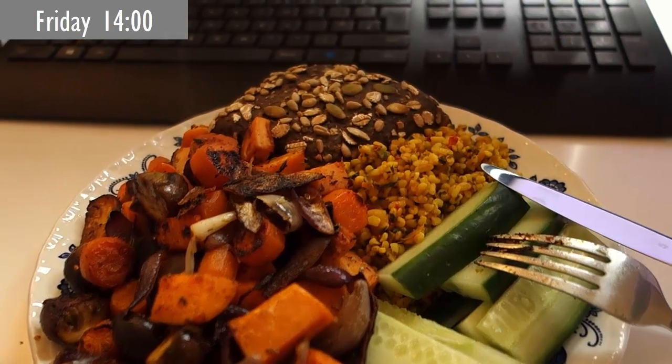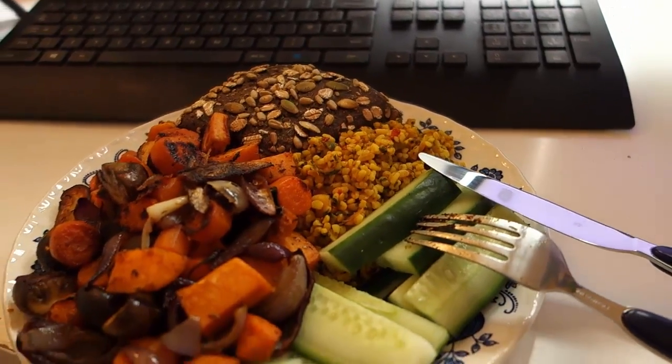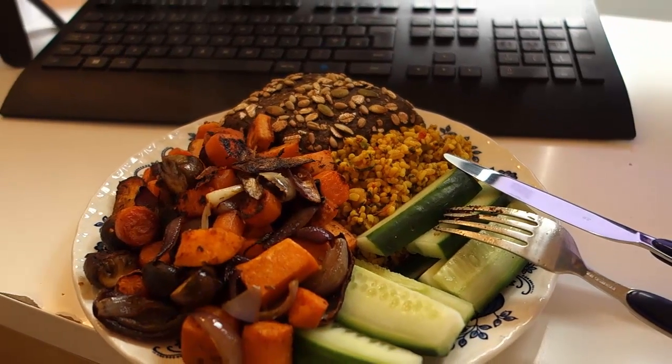Just stopping for some lunch now, and it's quite a strange mix of food I've got today. I'm just trying to use up some of the leftover stuff from last week before it goes off.